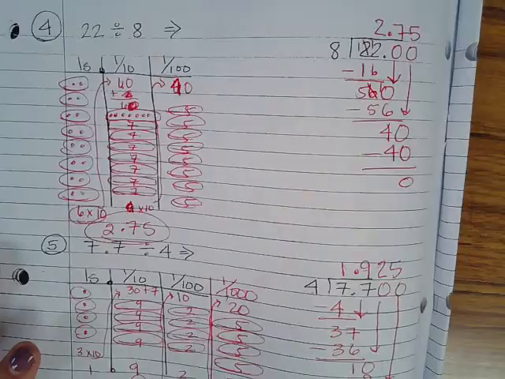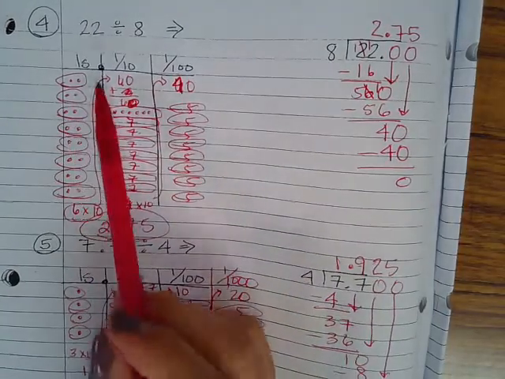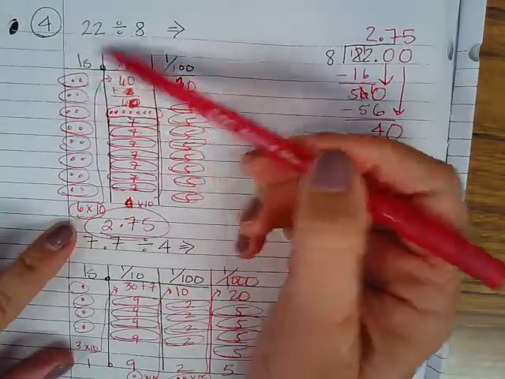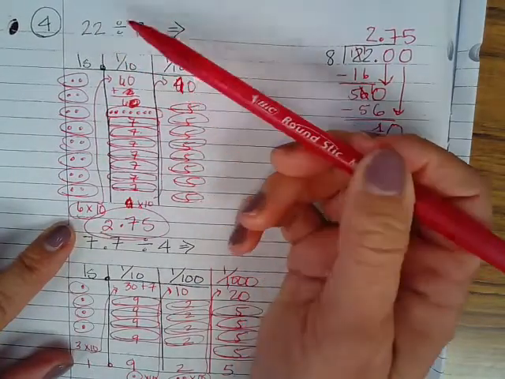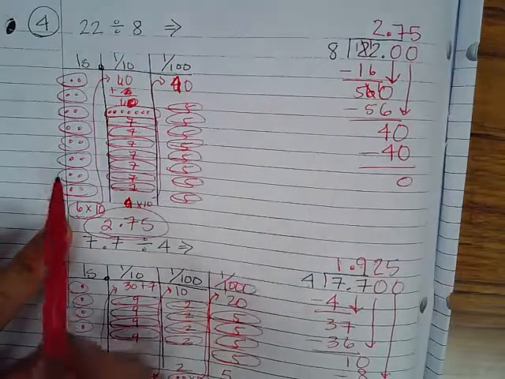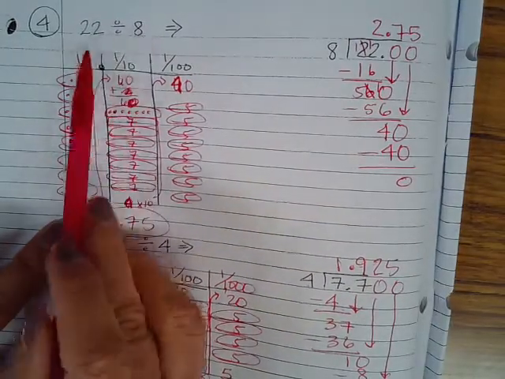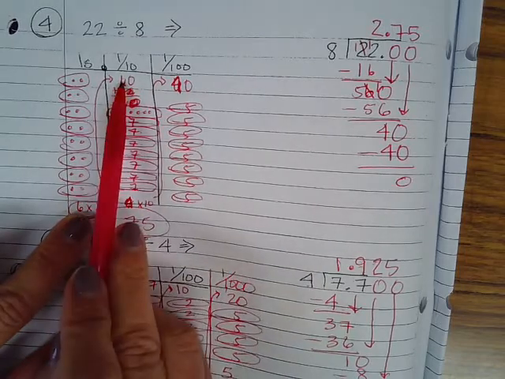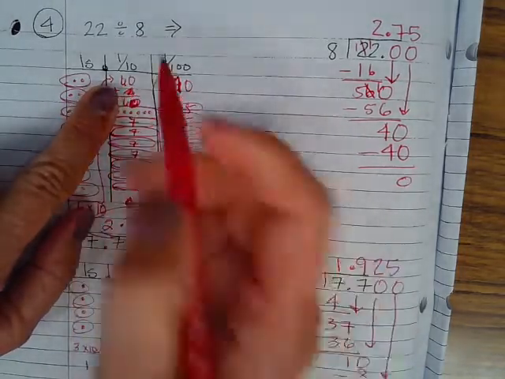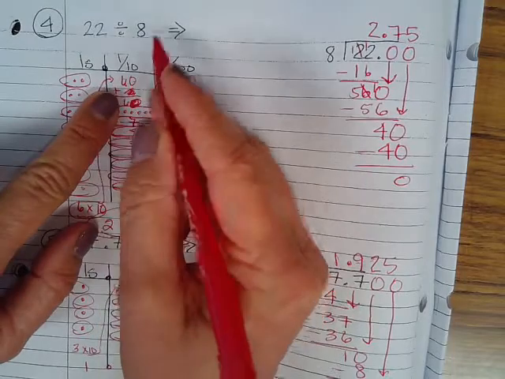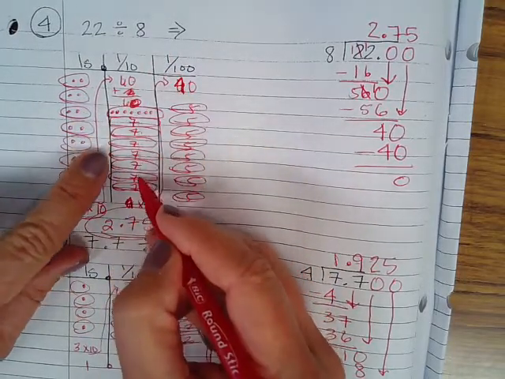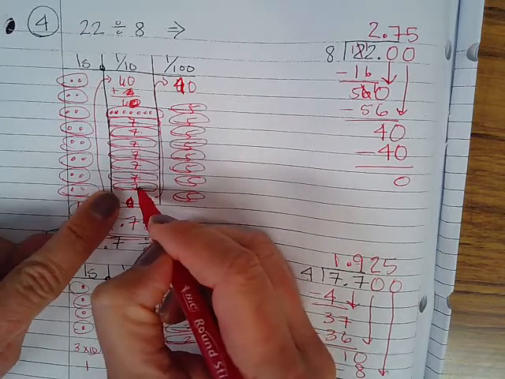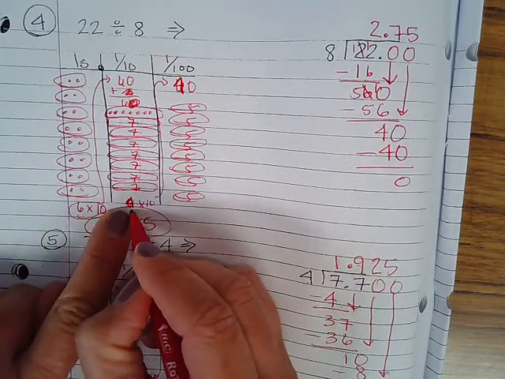Go. Let's review. So 22 divided by 8, how many times will 8 go into 22? It'll go 2 times, 8 times 2 is 16. I'm going to have 6 left over, multiply it by 10, add 60 over here. Then it's 60 divided by 8, and I'm going to divide it into equal groups, 8 equal groups of 7, which is 56. I end up with 4 left over.